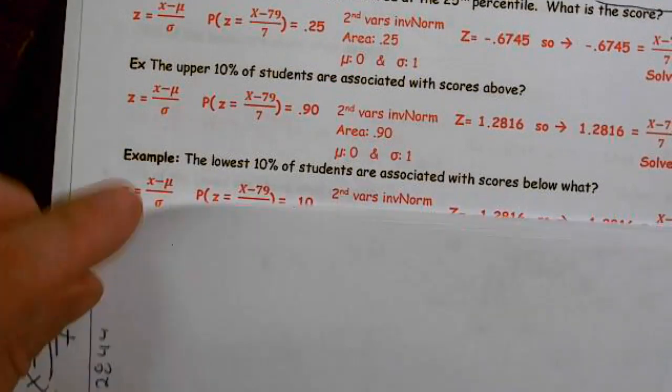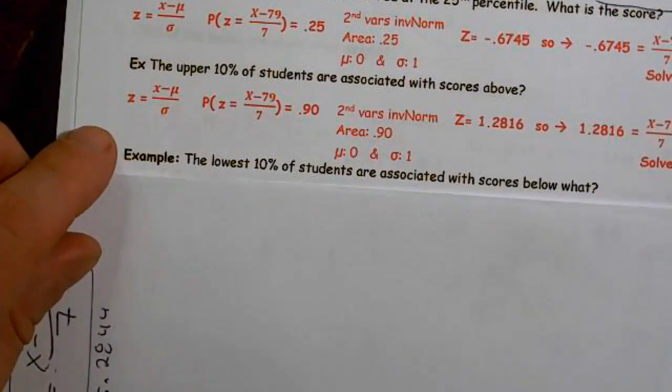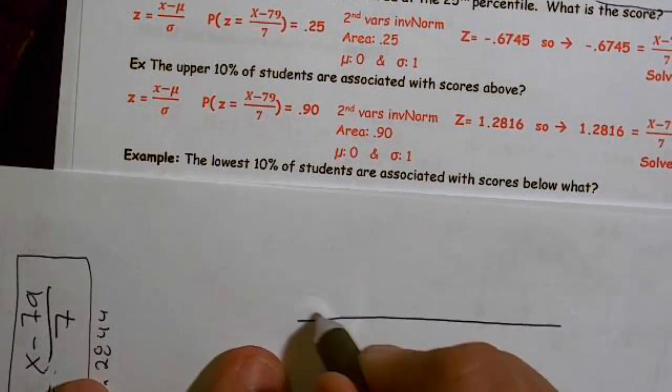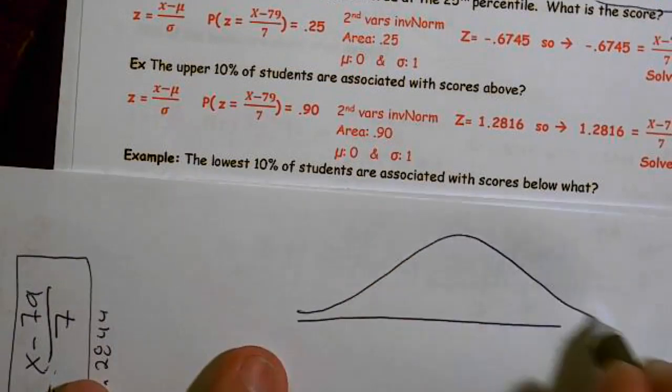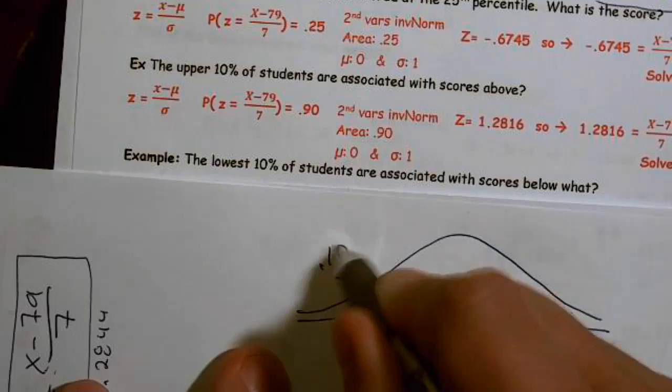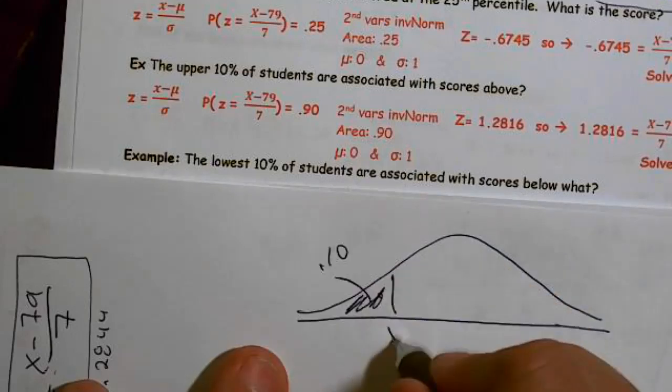All right. So then it asks for the lower 10%. So the lower 10% is over here, 0.10. We're looking for this x.